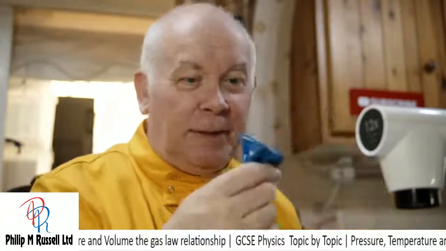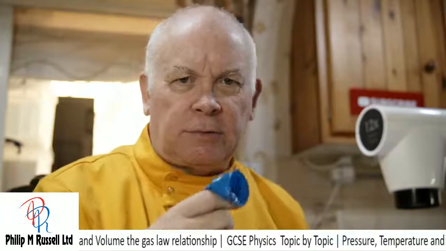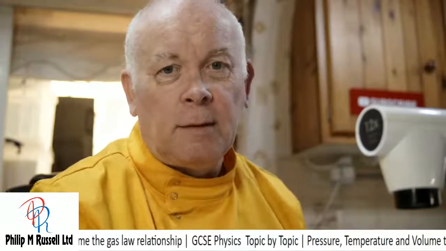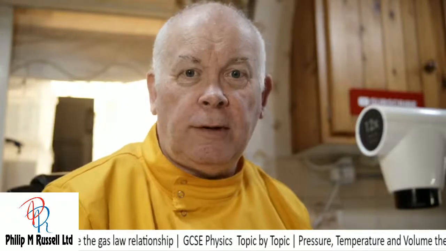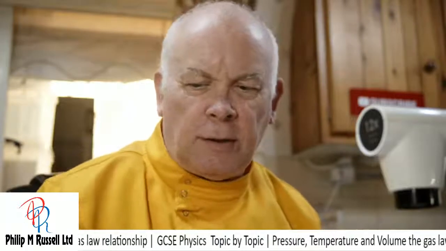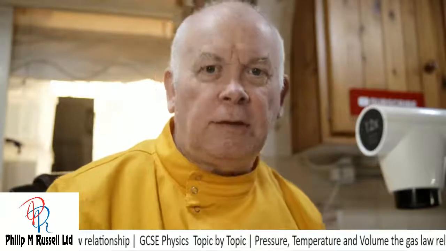Quite a hard experiment to do, that one, because this is so big to try and blow up. It keeps sort of collapsing. But with my lungs, I can't manage to get a very high pressure. For that, we're going to have to try a different experiment. We're trying to change gas pressure and volume. And a better way of doing that is to use a specific piece of apparatus.